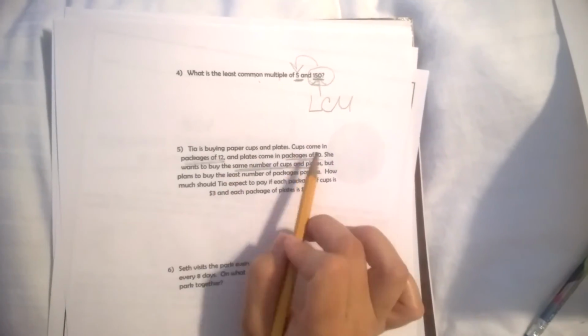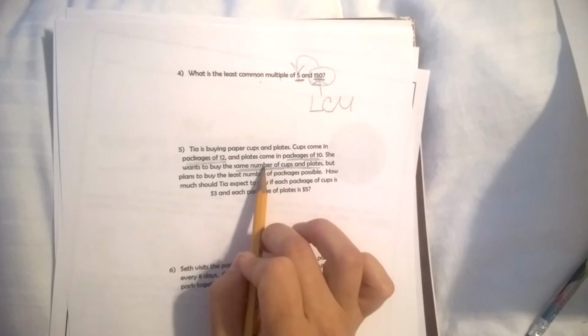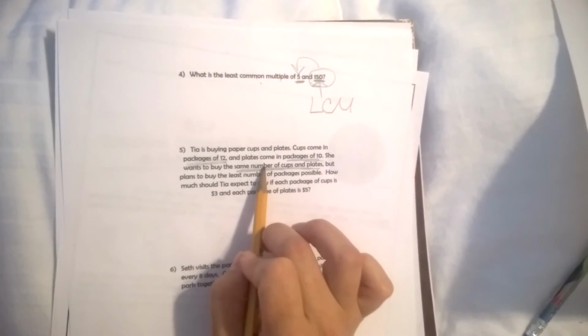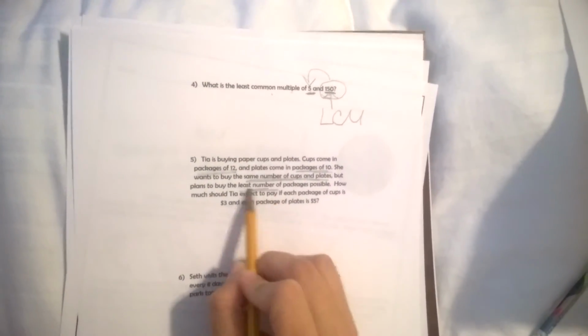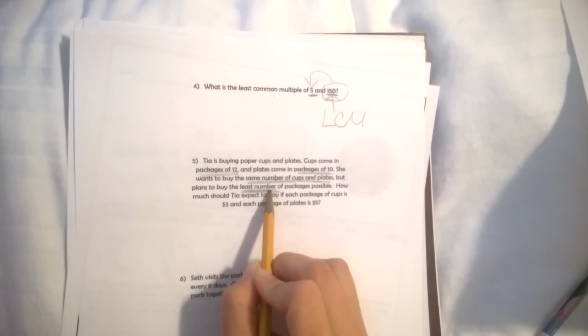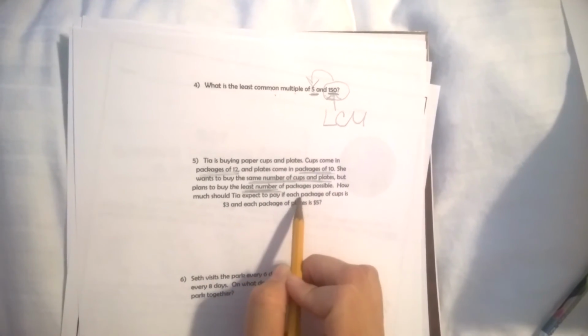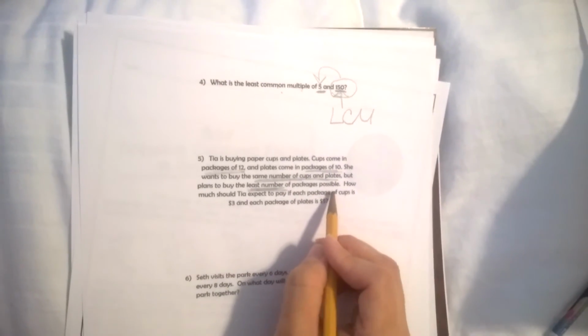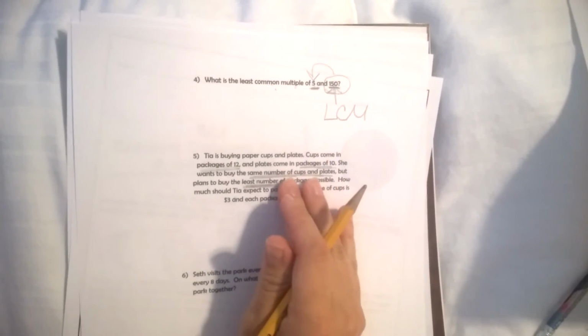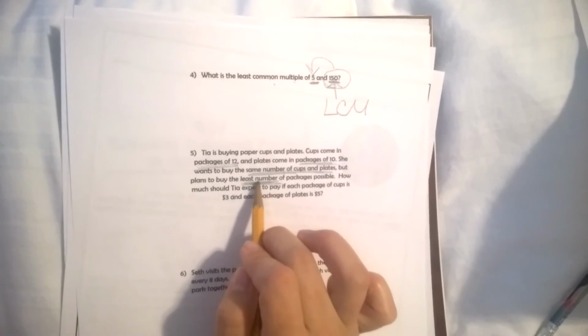Since they come in different numbers per pack, that's telling us automatically we're going to have to find the least common multiple to see how many packs of this she's going to have to buy, how many packs of this she's going to have to buy to have the same number of both cups and plates. But she wants to buy the least. Again, here's that word, the least number of packages possible. How much should Tia expect to pay if each package of cups is $3 and each package of plates is $5? Well, before we get to this complication down here, we need to find the least common multiple.